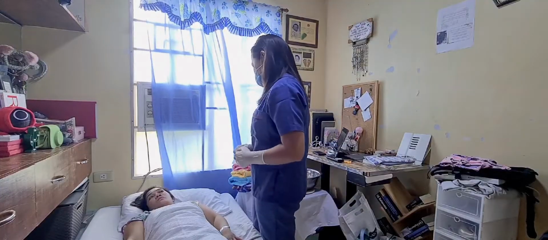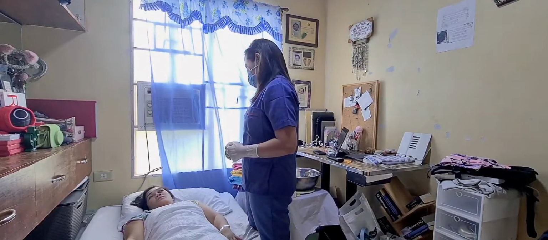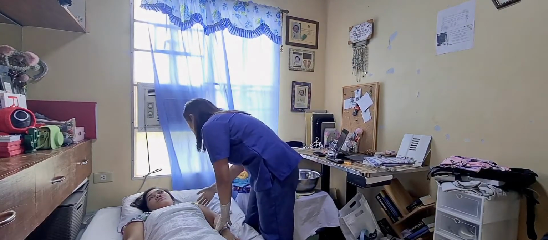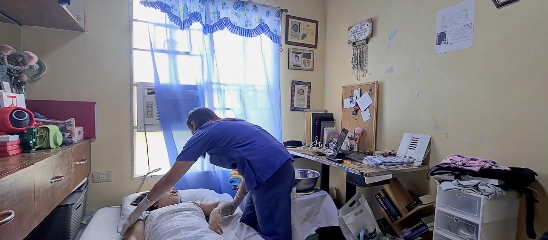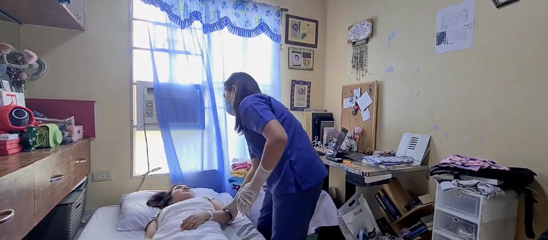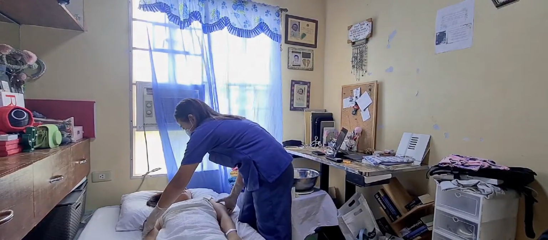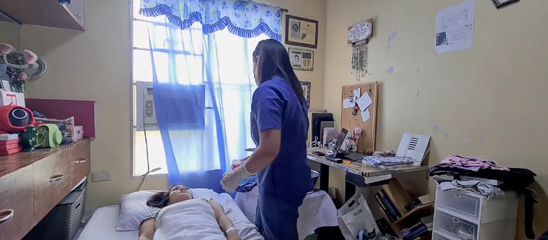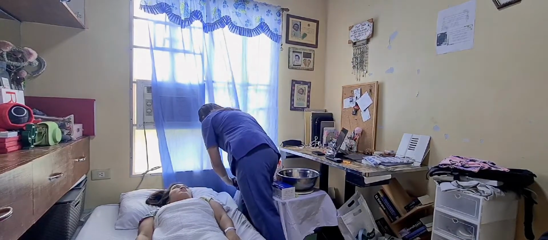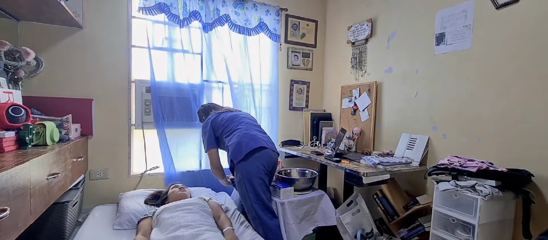In the hospital setting, naturally I have to raise the bed to a comfortable working height and lower the side rails on my side. After doing that, I have to assist my patient to move closer to my side of the bed. After that, I'm going to drape a bath blanket over my patient.